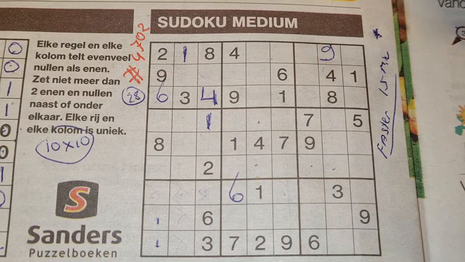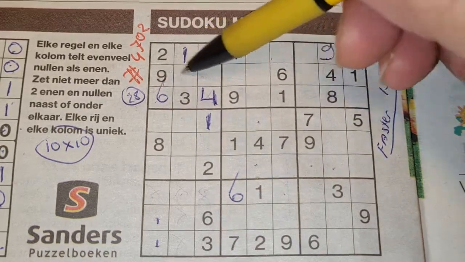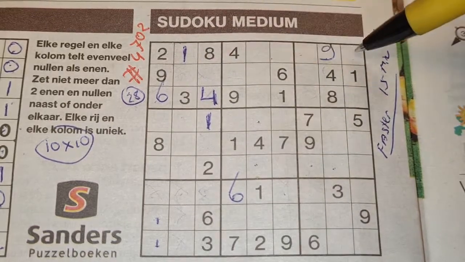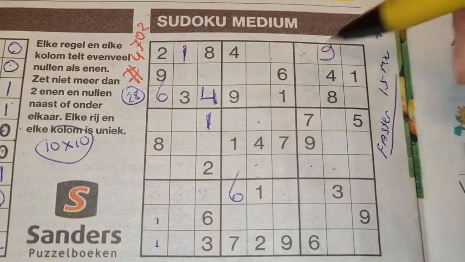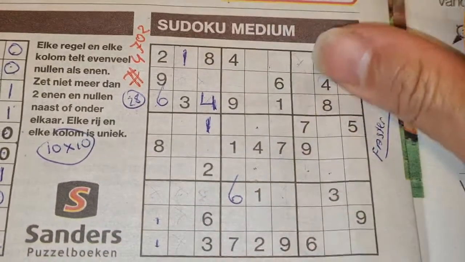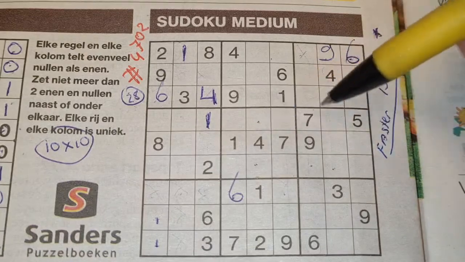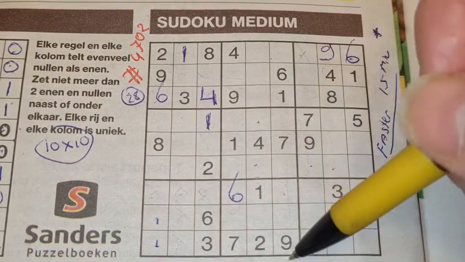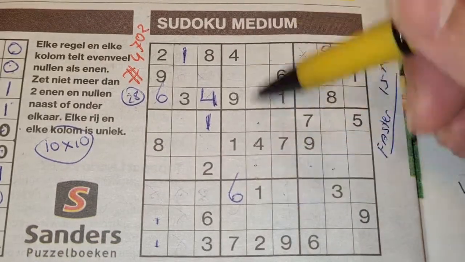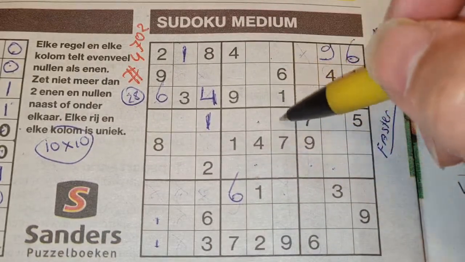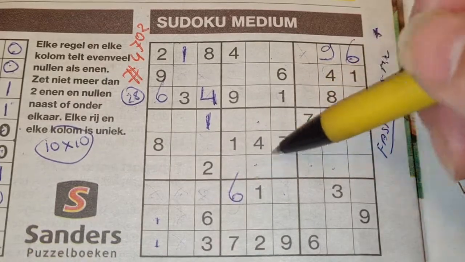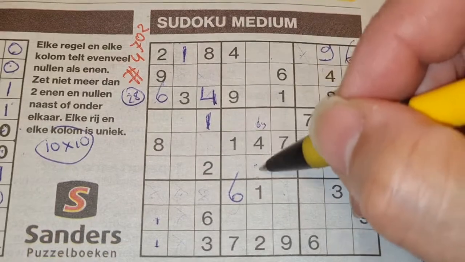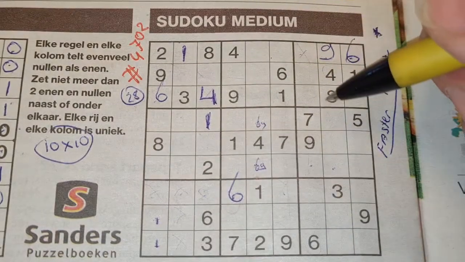Then the 6 in the third row, the 6 in the second row. So the first row, only 2 places left for the 6 should be here or there. We see here 6 in this column, so no 6 there, 6 should be there. All right, and we have a pair, 6 and a 9 in this column, 6 and a 9 in that column. So the column between the middle column, the only 2 places left for the 6 and the 9 goes in those 2 boxes as a pair. 6 and a 9. Let me mark those 2 boxes. All right.